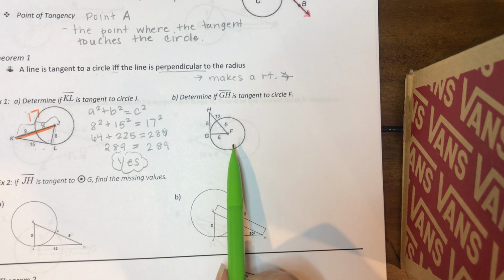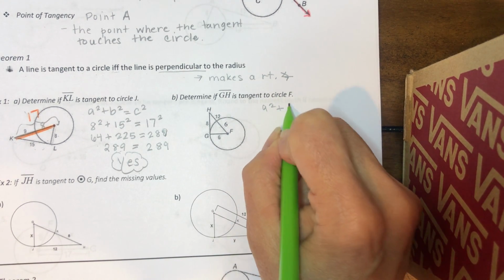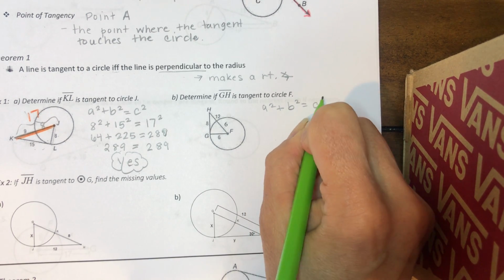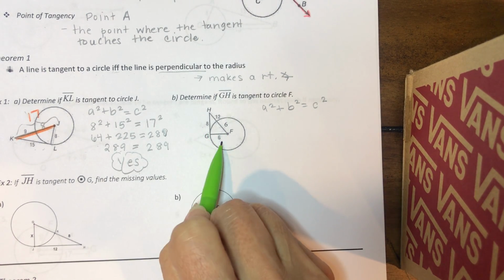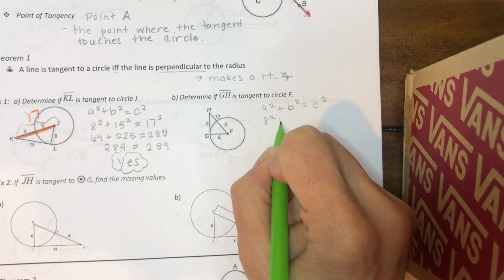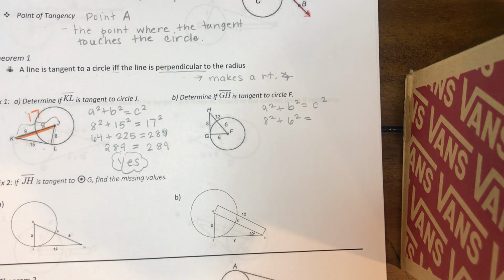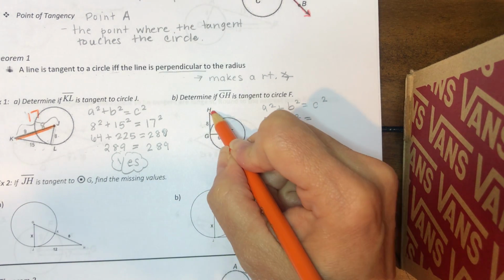So let's try it again over here. We're going to do the Pythagorean theorem. a squared plus b squared equals c squared. 8 and 6 are going to go in for a and b. 8 squared plus 6 squared equals, this would be the hypotenuse. Now this time they gave us both numbers.